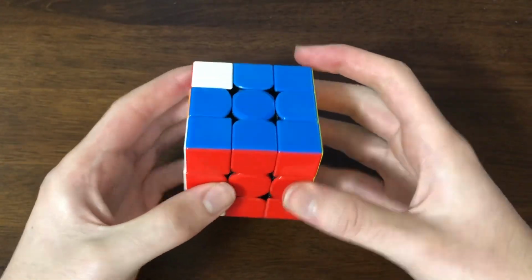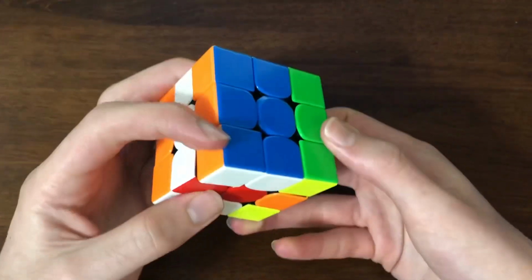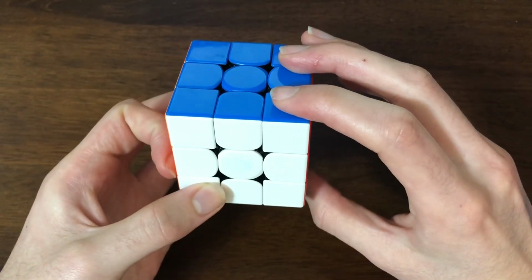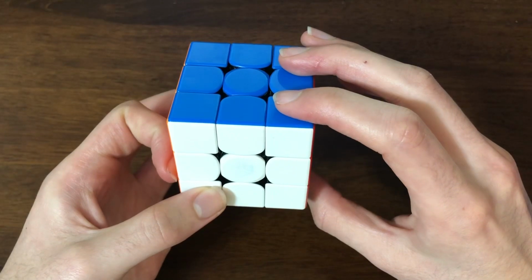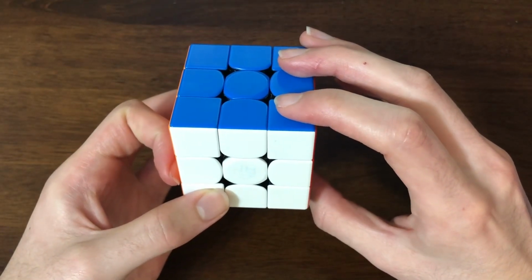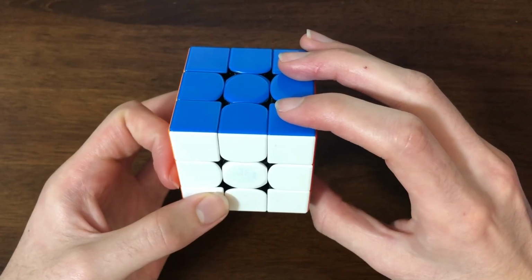But as I mentioned, since it's parity and it's likely the last algorithm of your solve, this slice move is a bit faster than doing the U and D at the same time, and even though you're ending outside of your orientation, it doesn't really matter because you're about to stop the timer and end the solve.